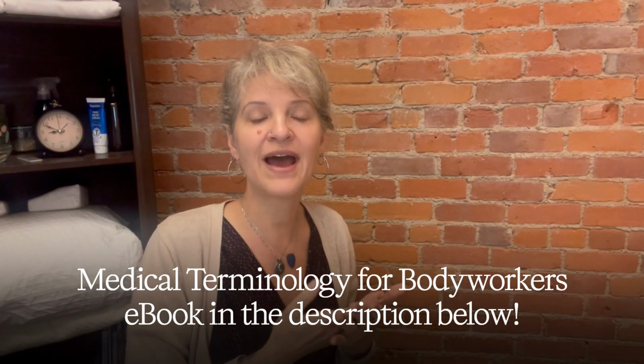Once you have that toolbox of terms, when you take your MBLEx and get thrown a question with a medical term that you're not sure about, it will help you eliminate the answers that it isn't, so that you can find the best answer that it could possibly be. So let's start with some questions, some examples of how this would be used.